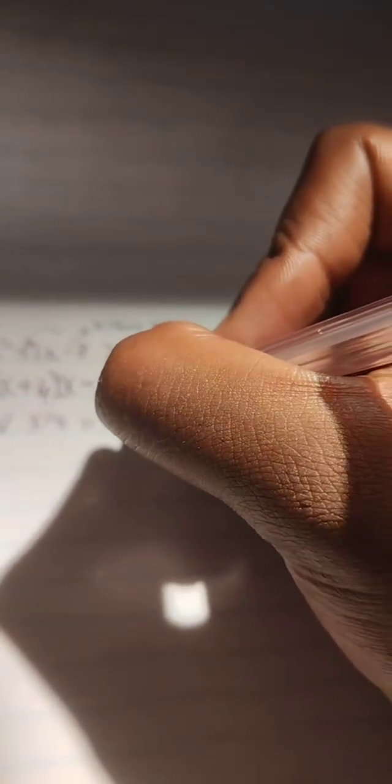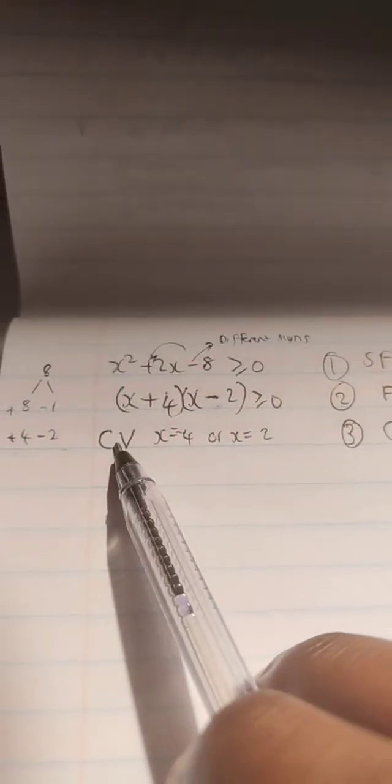X is equal to negative 4. X is equal to 2. Please, guys, write CV. Graphical representation.